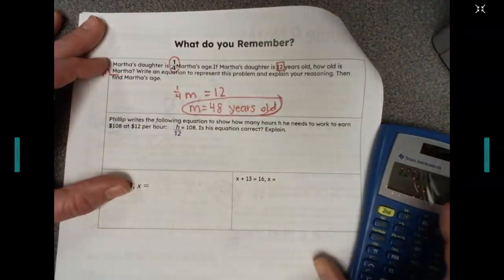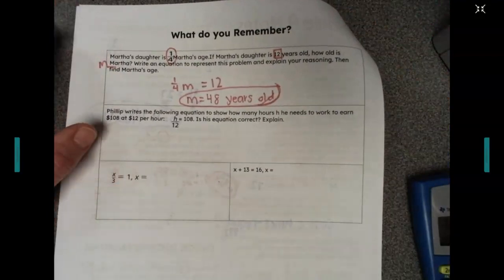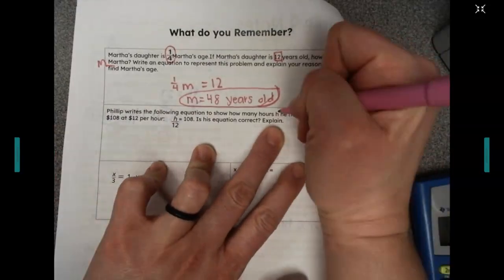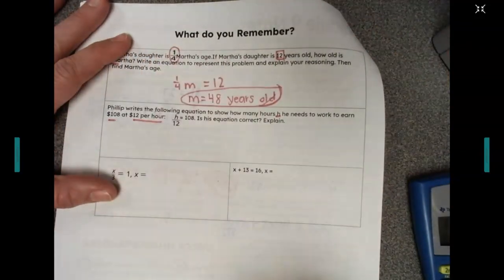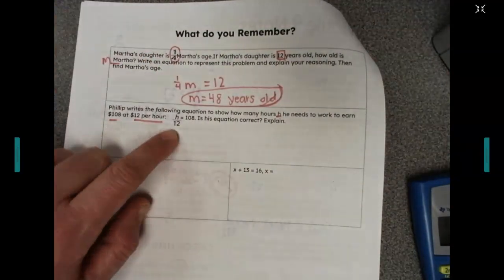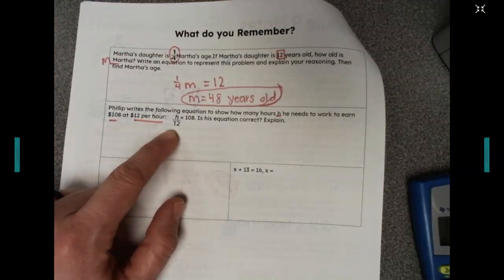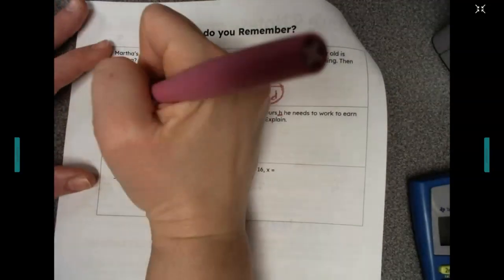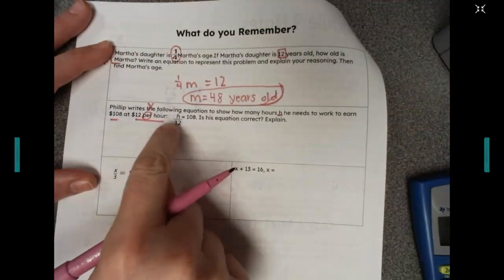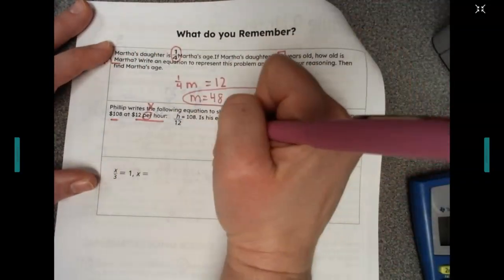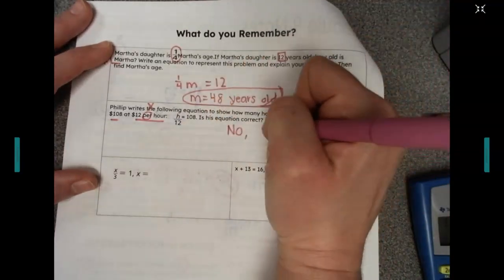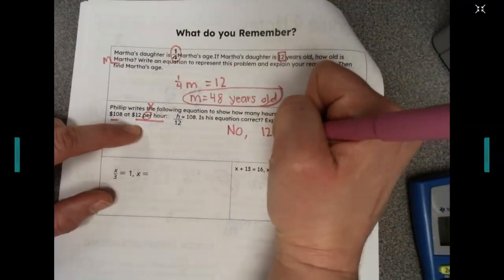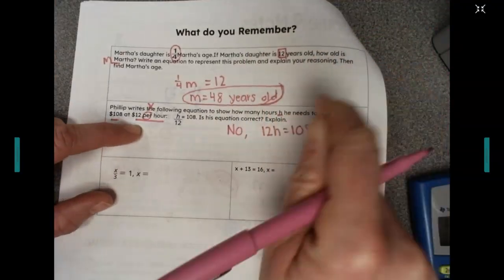Oops, hopefully your circle is better than mine. Next one, Philip writes the following equation to show how many hours H, so the variable, he needs to work to earn $108 at $12 per hour. So he said H divided by 12 is 108. Is that correct? Per means that we need to multiply. He divided. So is his equation correct? No. We need to multiply. So 12H equals 108. That's what he should have had there.